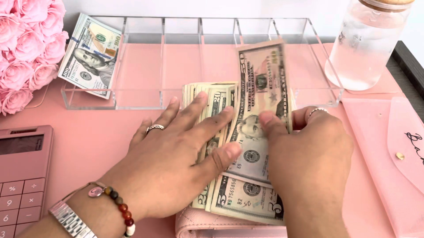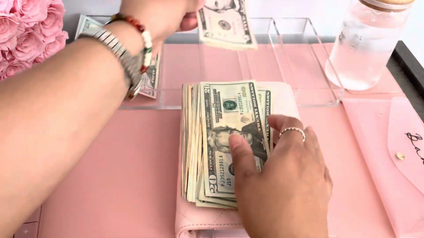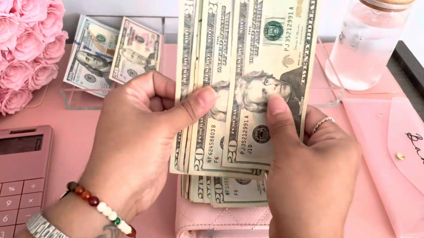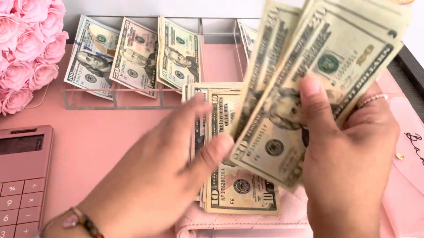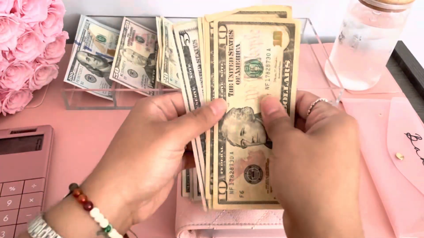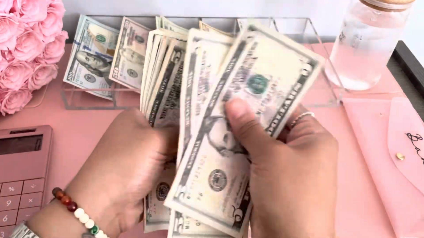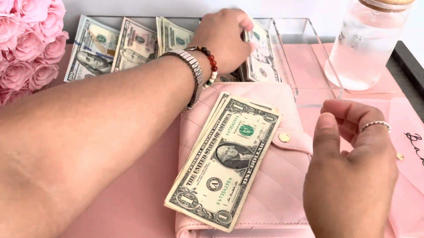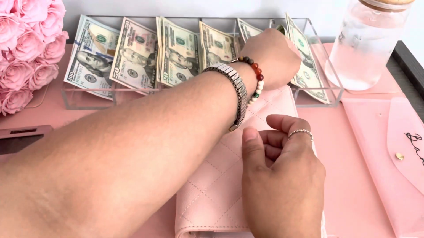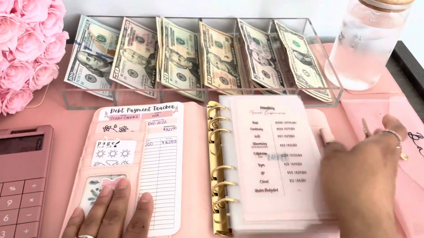So how is everyone doing today? Hope everyone is well and staying hydrated because it is very hot, at least here in New York. I just got back from the bank and I couldn't wait to come home. It was too hot. Oh Lord, I cannot wait for fall. I just need fall to get here ASAP. But anyways, let's open this up.